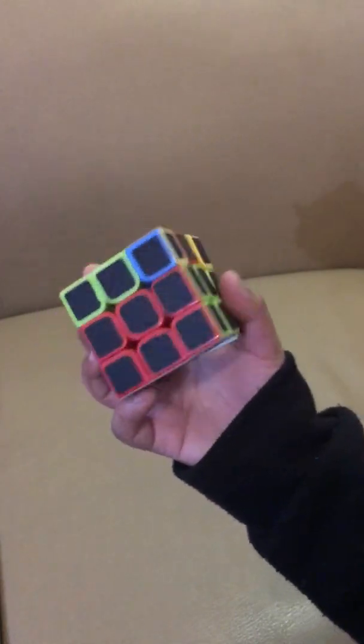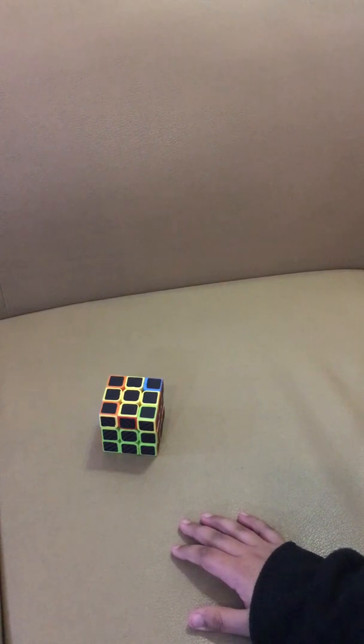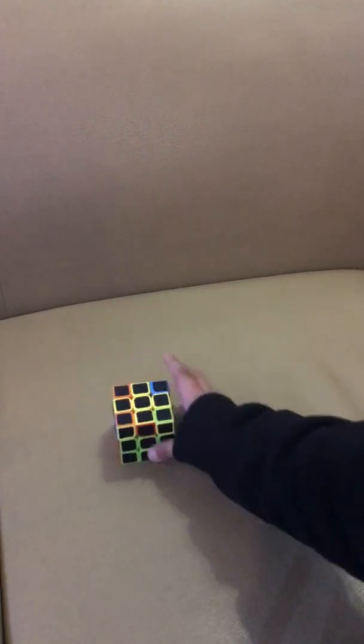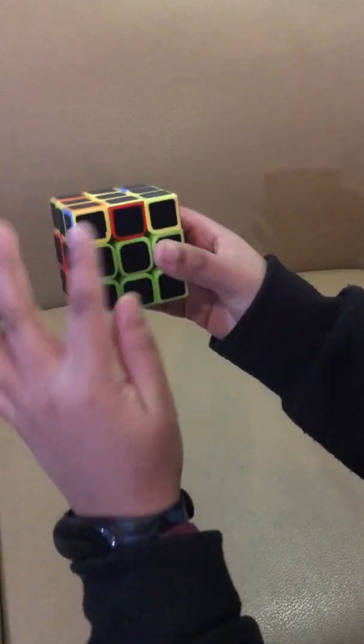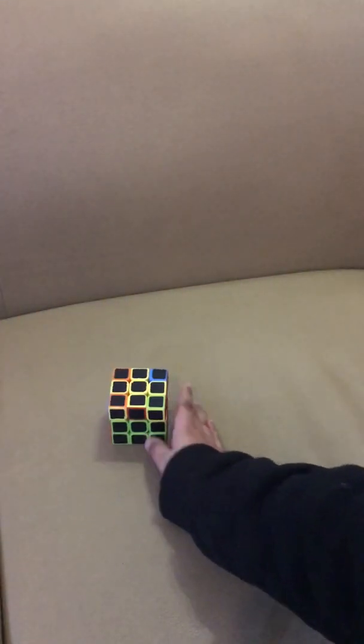Okay, so thank you guys. Today we learned how to do the second layer, and in the next video we will learn how to do this top layer. Not this part, but this part.